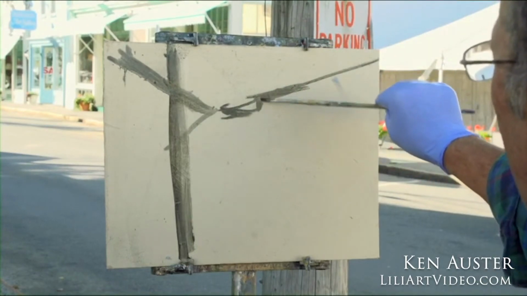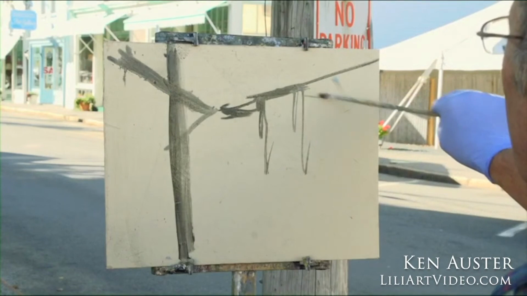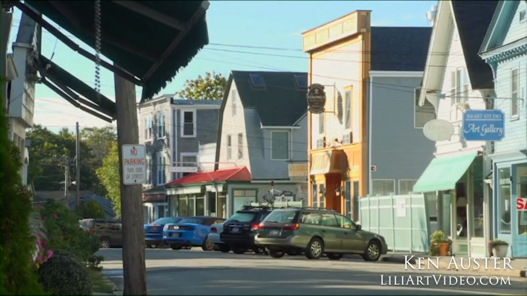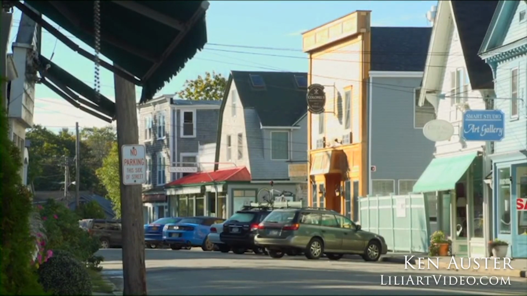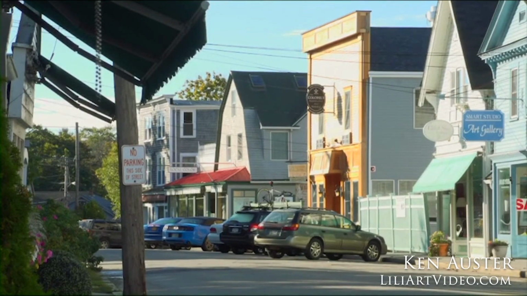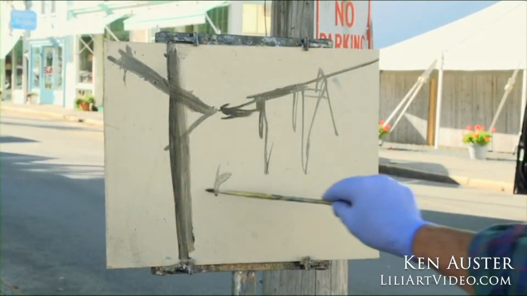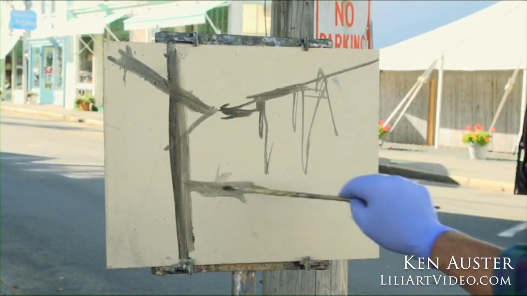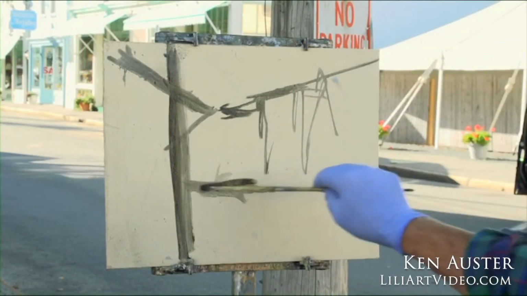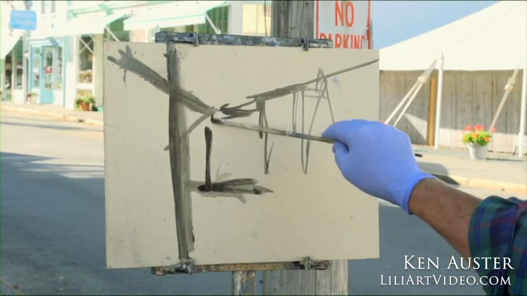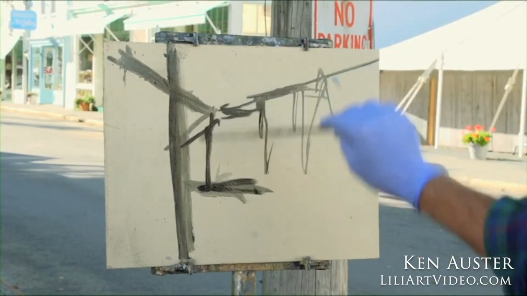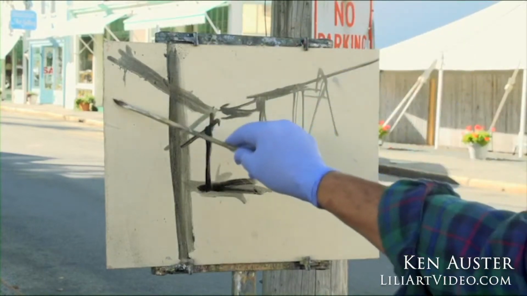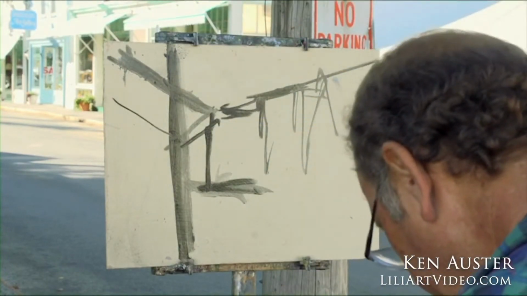And what we want to do in the painting part or in the drawing part is try to maintain as much passion as we possibly can. And I'm just trying to lay out an idea for the roadmap. And again, with thin washes, and I want to also lay out where my focal point is going to be.